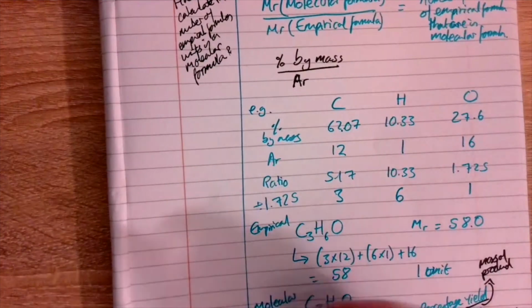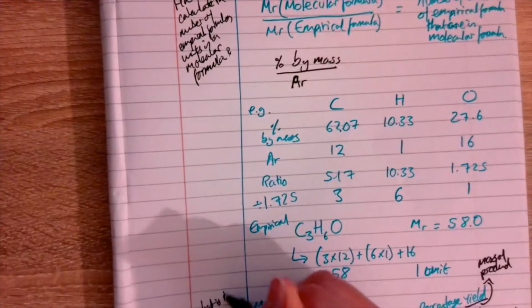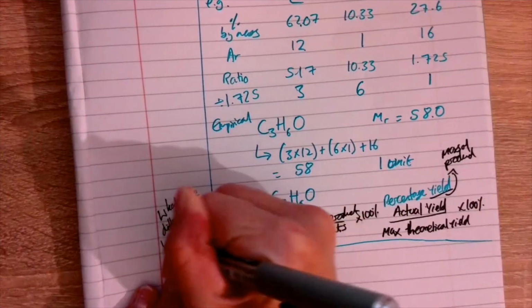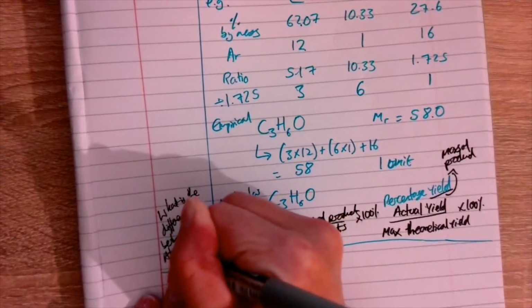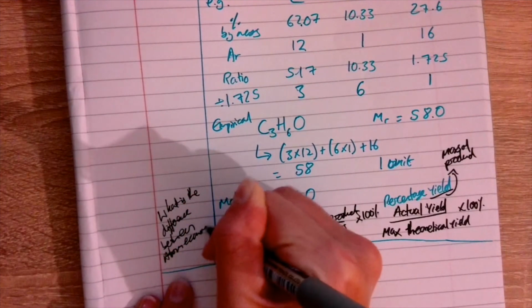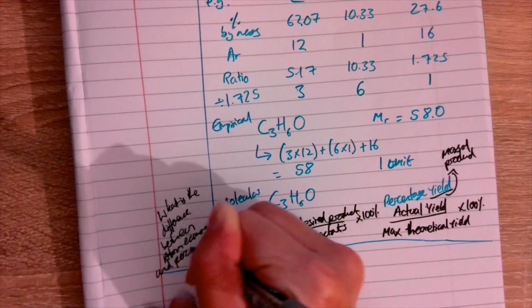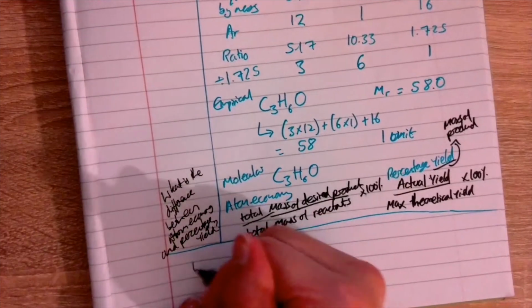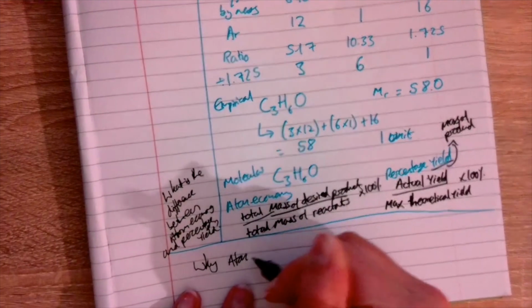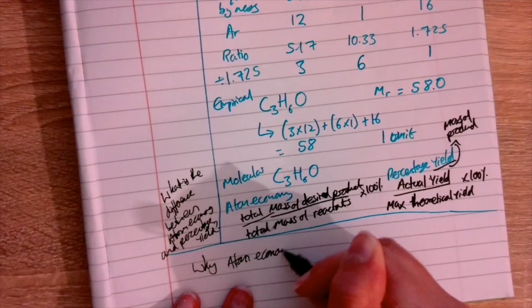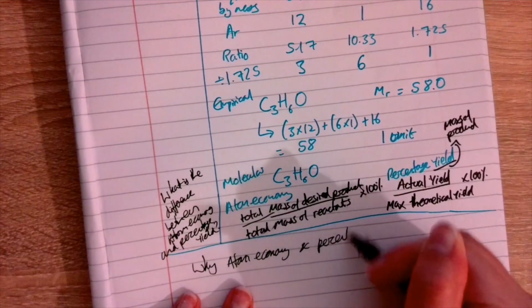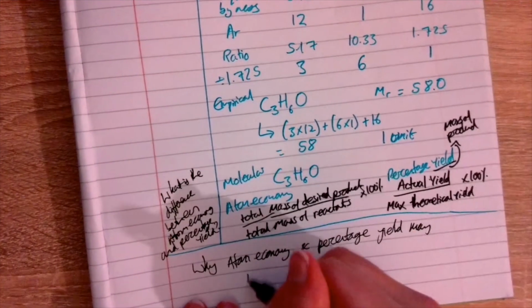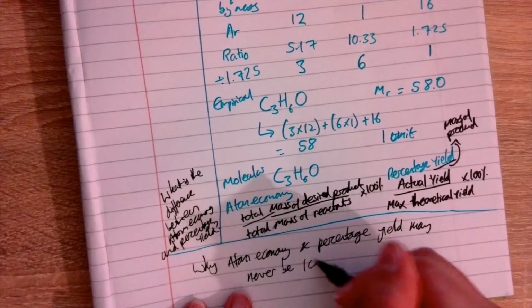And then we looked at what is the difference between atom economy and percentage yield. And we also talked about why atom economy and percentage yield may never be 100%.